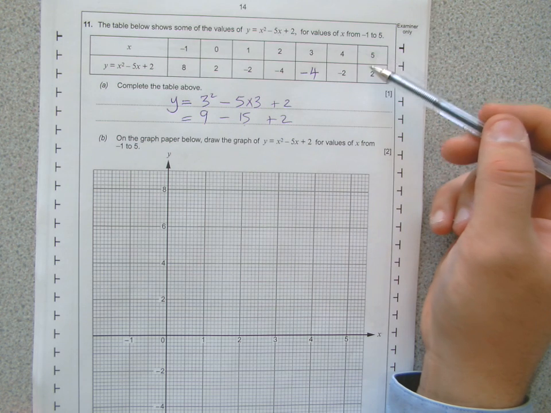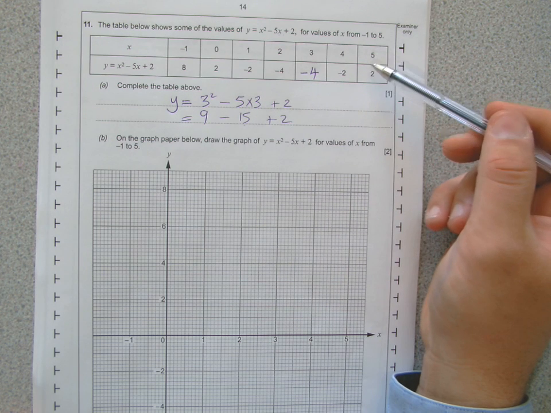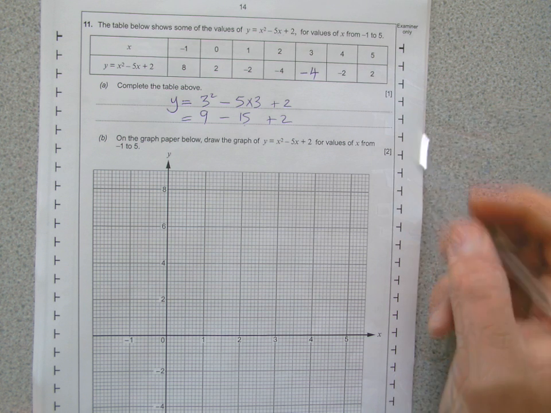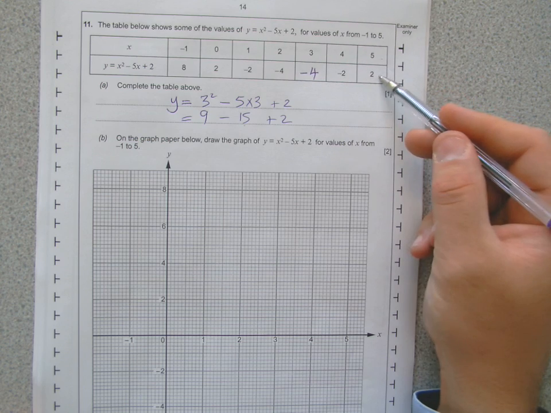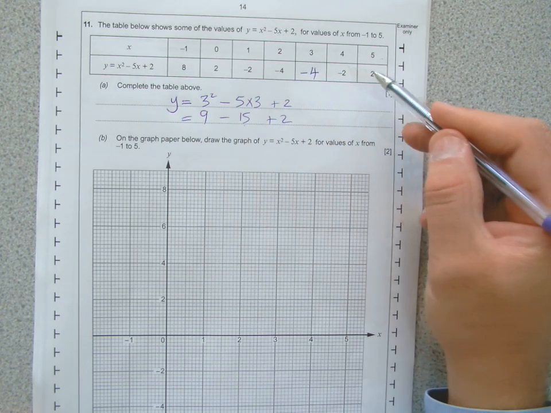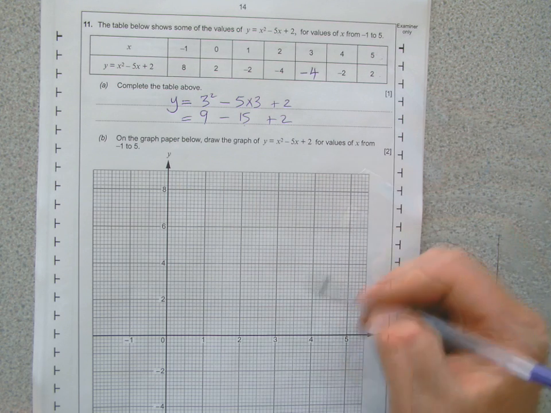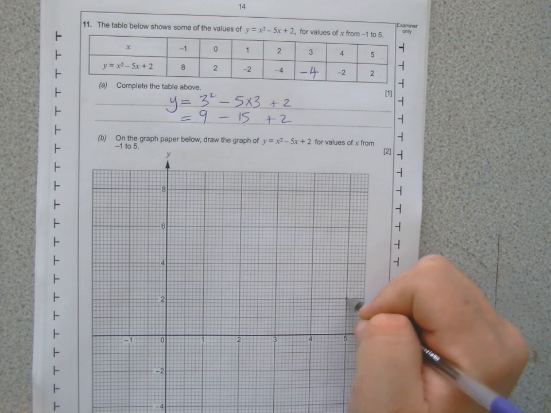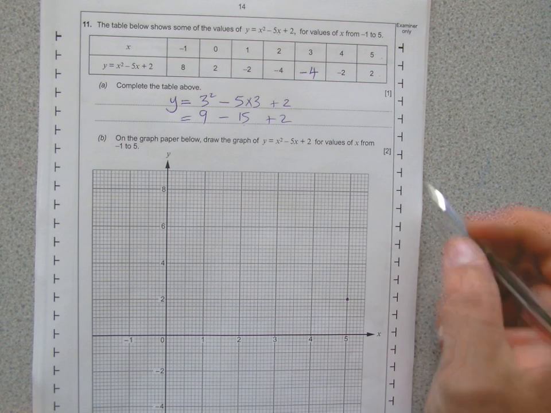Sometimes it's easier to start over here on the right-hand side because x is positive, and it's sometimes a bit easier to see that. So x is 5, y is 2. So there's your x value, and that is your y value, because it says y there, doesn't it? So x is 5, y is 2. So you go across to 5 on the x-axis and up to 2, and you put a little dot there to represent that coordinate.